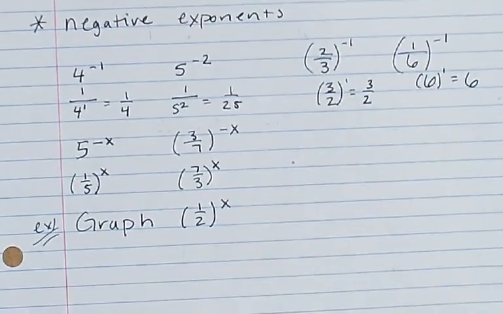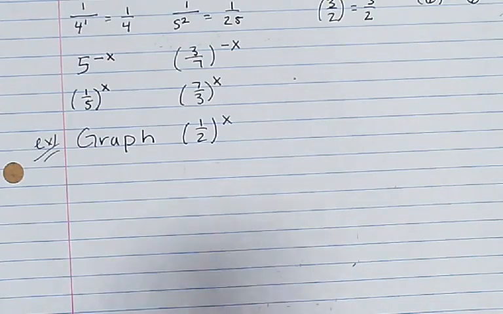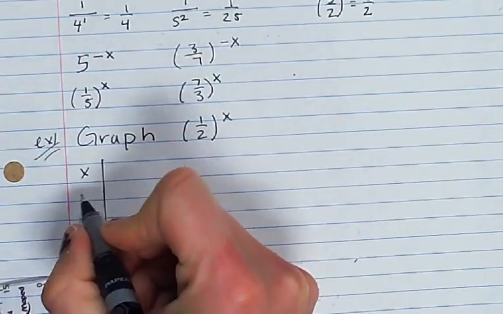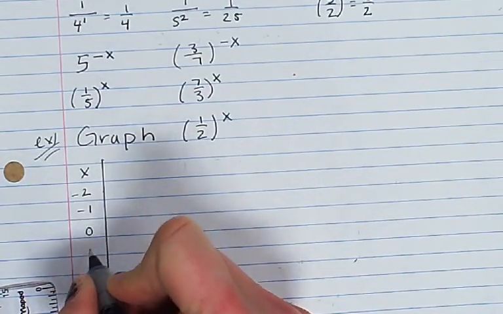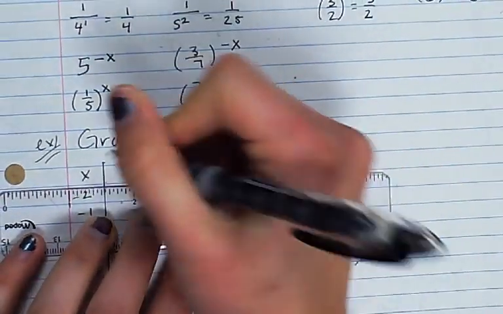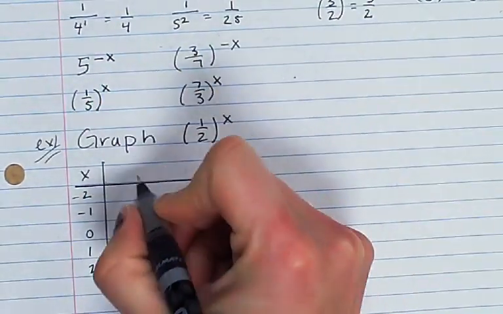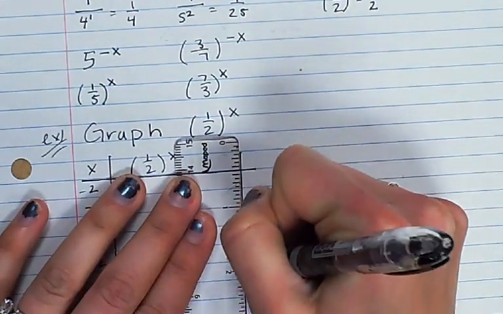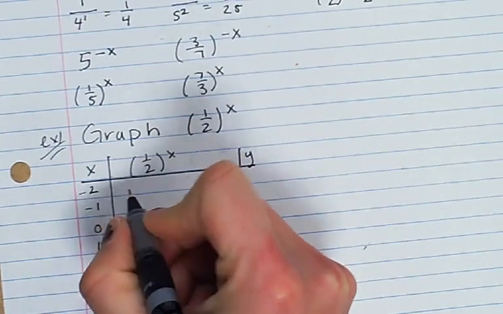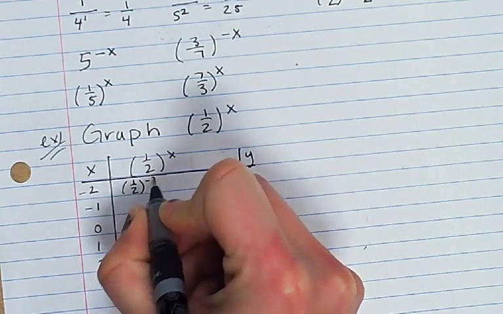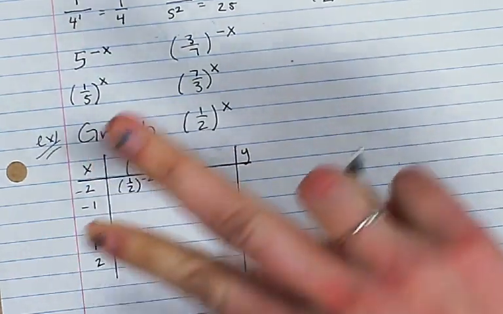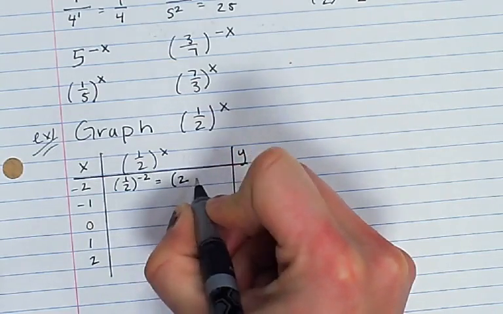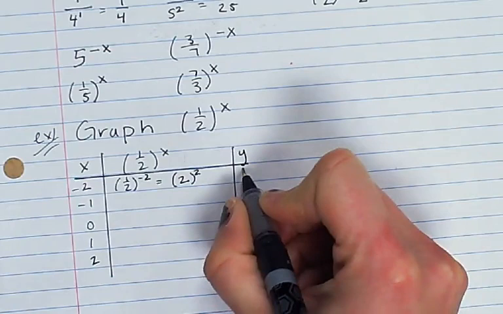So our first example here says graph 1/2 to the power of x. So I'm going to graph by making a table. I'm going to plug in -2, -1, 0, 1, and 2 for my x values. My function is 1/2 to the power of x. And then our answers are going to be our y values. So 1/2 to the power of -2. So again, to turn that to a positive 2, I need to flip the inside. So the reciprocal of 1/2 is just 2. Now I can change that to a positive 2, and 2 squared is 4.